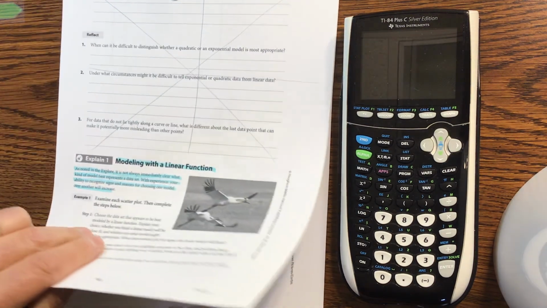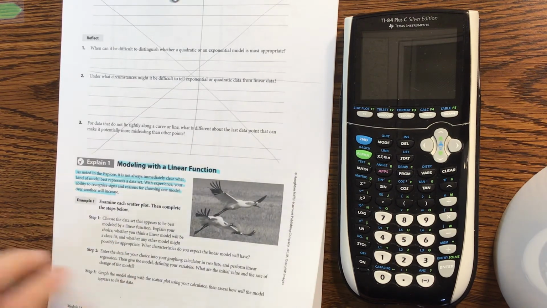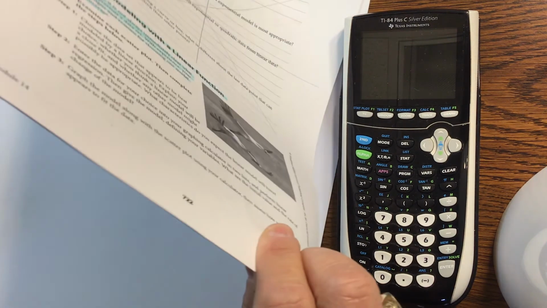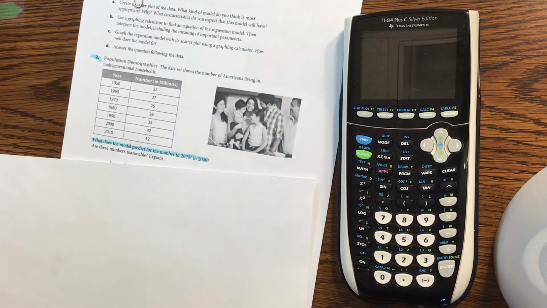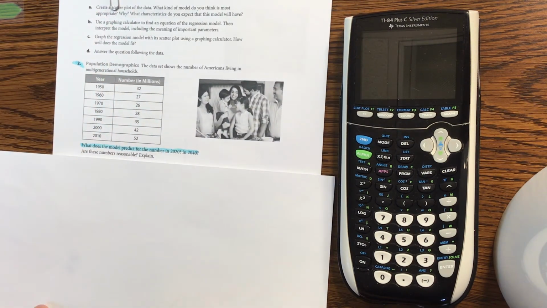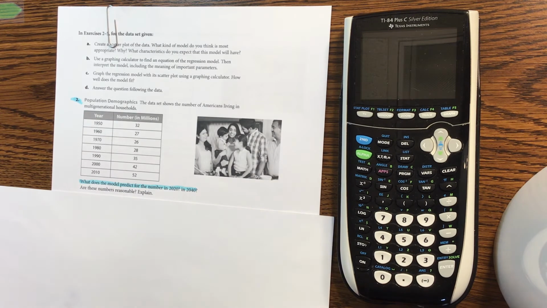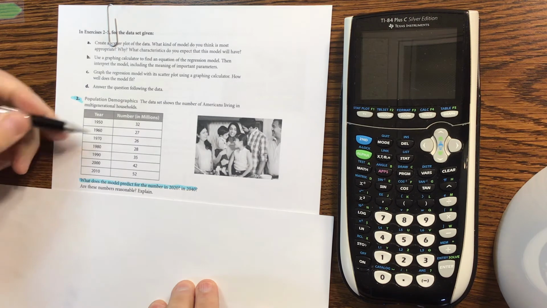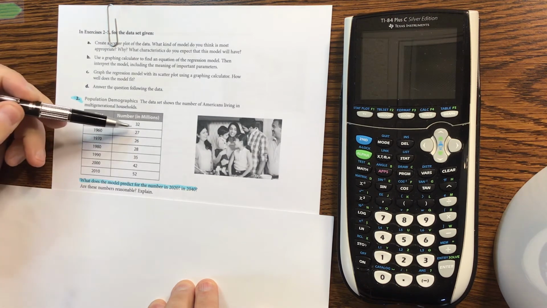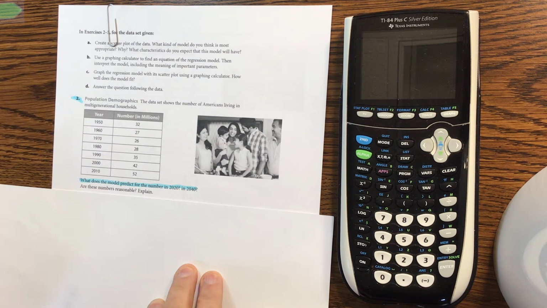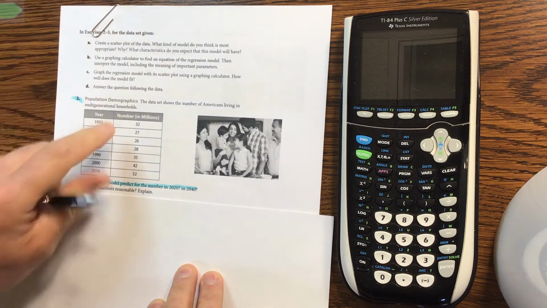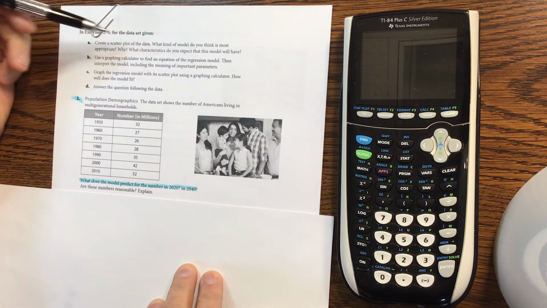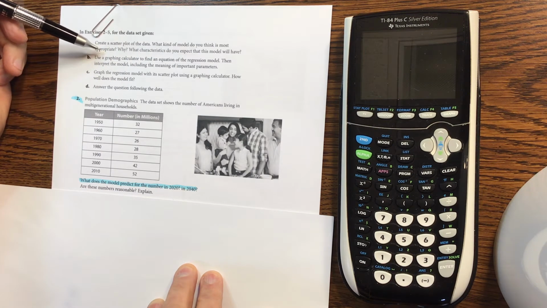I'm going to go to page 732, and we're going to do this example right here, and I'm going to do it as best I can to explain it to you guys. I'm going to do it mostly by the calculator, okay? So first things first, here is our set of data. We have years and the number of people in millions, okay? So what we want to do is create some type of a model that gives the most appropriate answer.